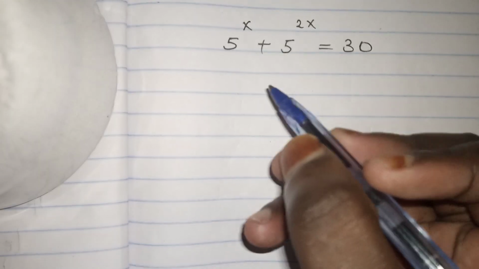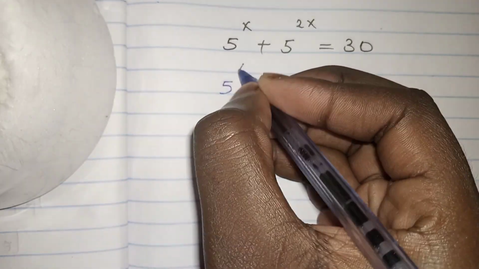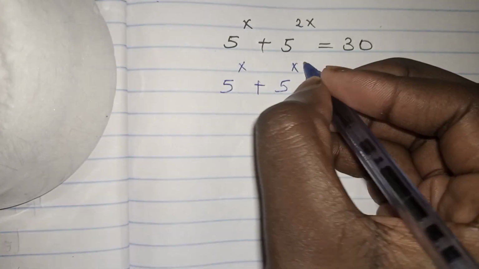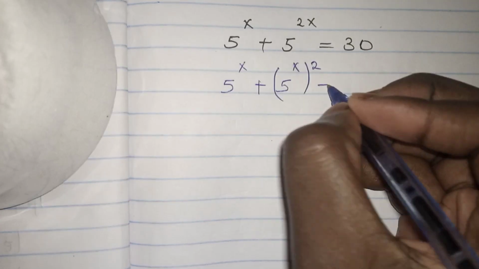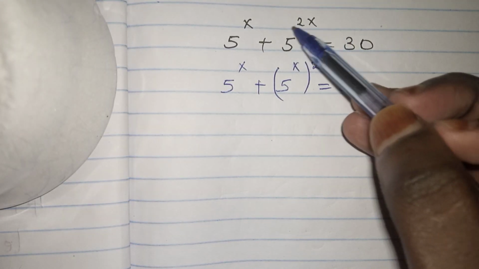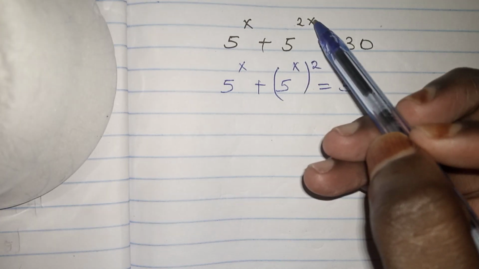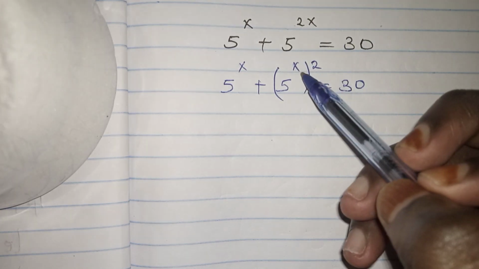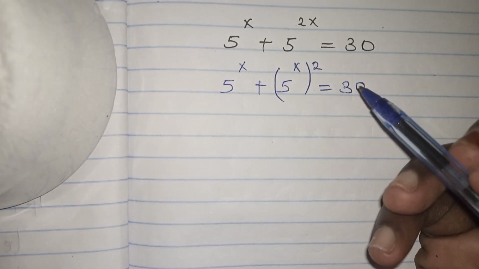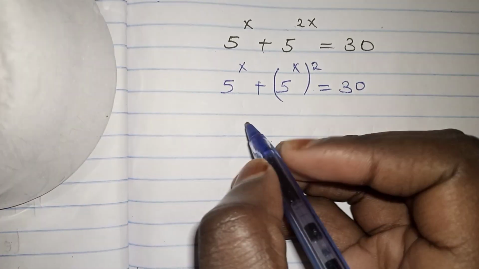So we'll begin by writing 5 to the power of x plus 5 to the power of x, all this to the power of 2, is equal to 30. This means that I have exchanged the exponents x and 2. You can see here it's 2x and here it's x into 2. This is according to one rule of exponents.